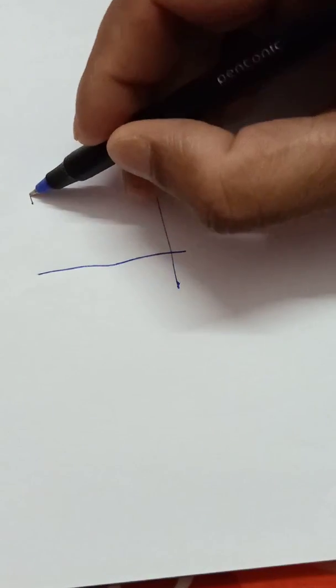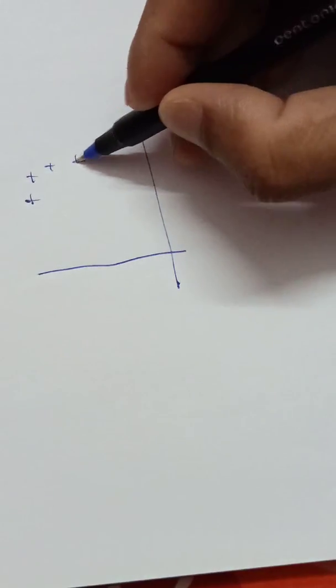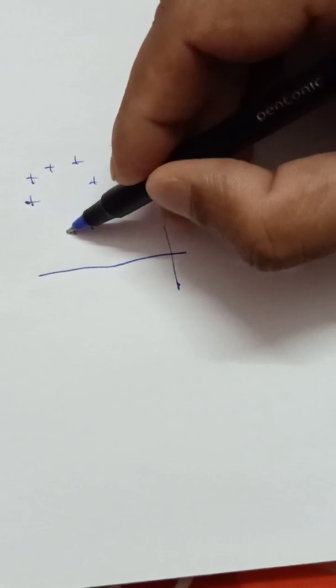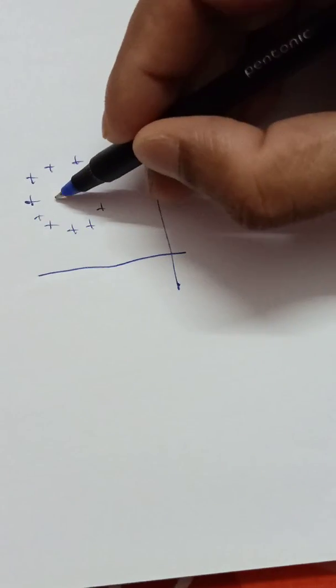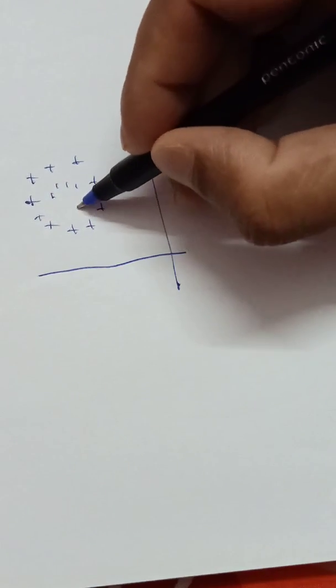Right. Now the question is, if the data are non-linear, is it possible to apply SVM to classify? Let us consider this kind of situation. Say we have some data like this, where these are positive values and these are some negative values.